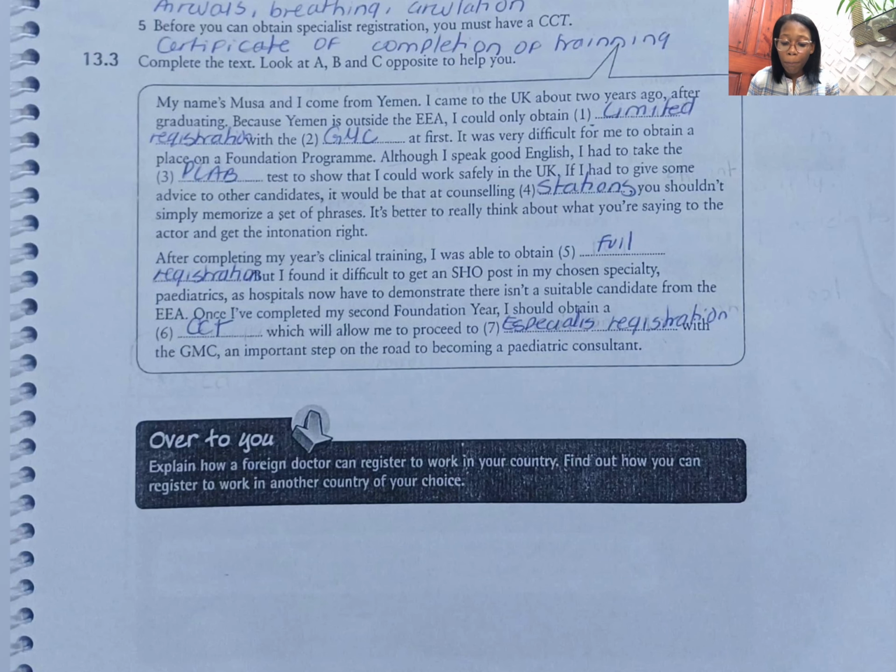Exercise 3. Complete the text. Look at A, B, and C opposite to help you. My name is Musan, and I came from Yemen. I came to the UK about 2 years ago, after graduating. Because Yemen is outside the EEA, I could only obtain limited registration with the GMC at first. It was very difficult for me to obtain a place on a foundation program.